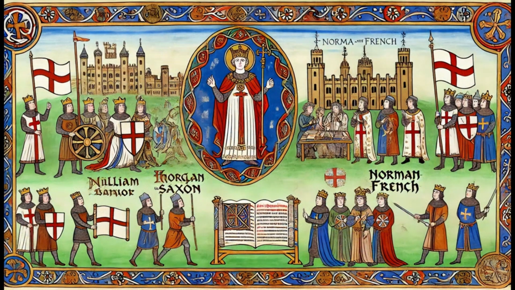William's victory not only secured his claim to the throne but also ushered in a new era of cultural transformation. Under Norman rule, England underwent profound changes in language, governance, and society, laying the foundations for the country's future development. The battle's significance cannot be overstated. It marked the end of Anglo-Saxon England and the beginning of a new chapter in the nation's history.